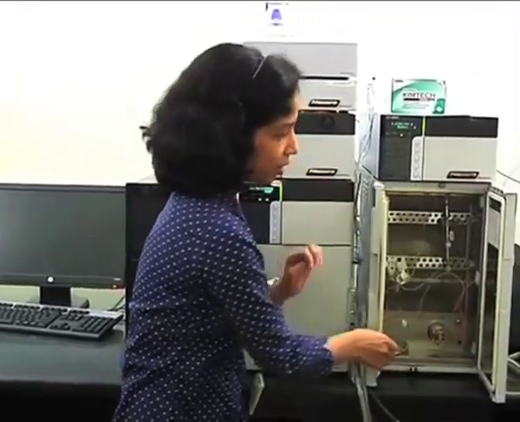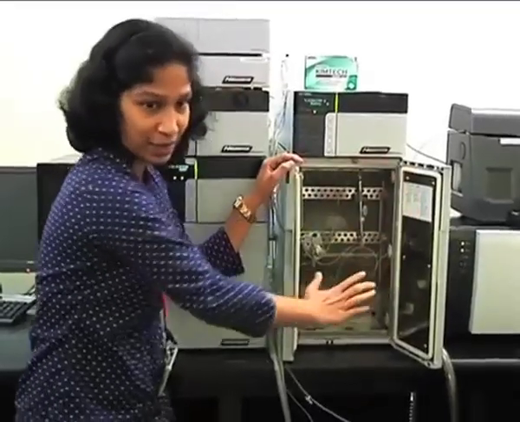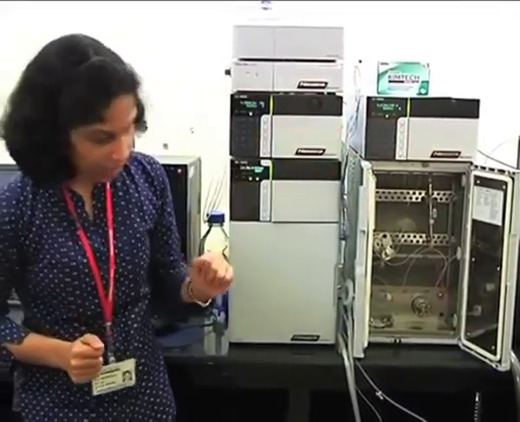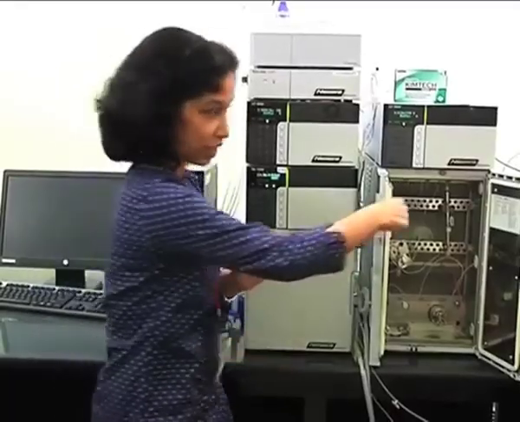This is a column oven, a fairly large area, so that you can accommodate smaller as well as bigger length columns. Okay. And there are two types of column ovens available. One is called forced air circulation, which is this type, and the other is called a heat block column oven.